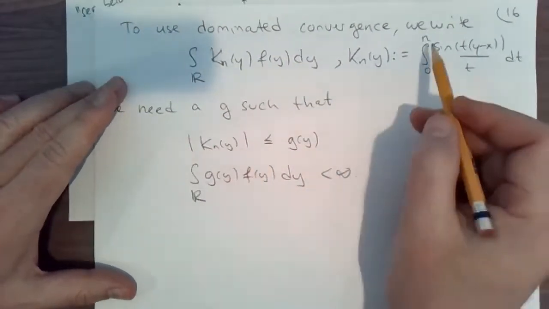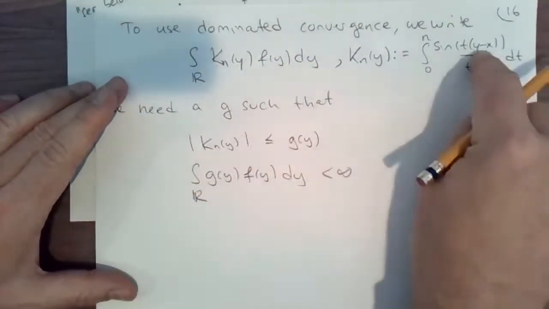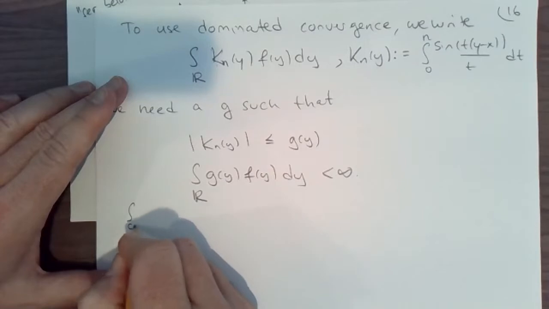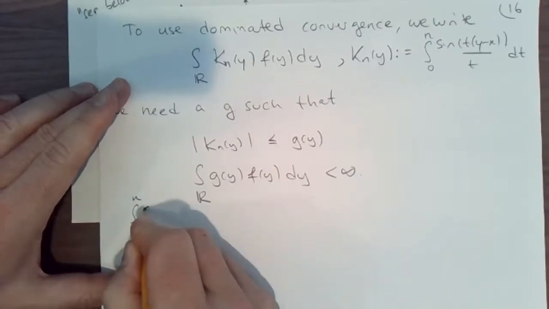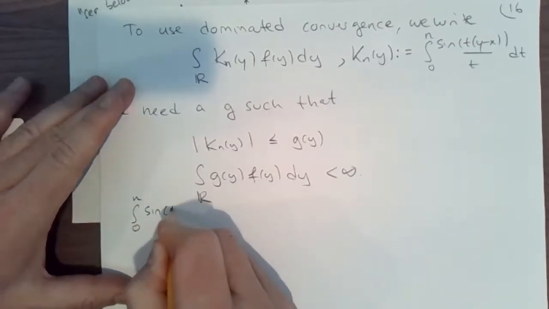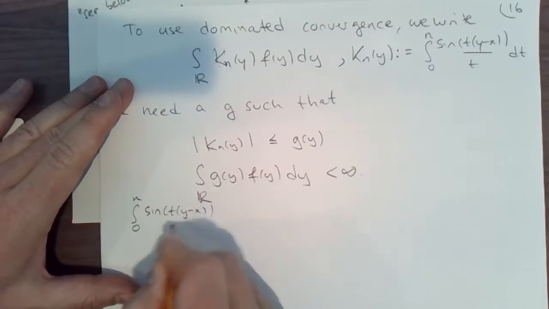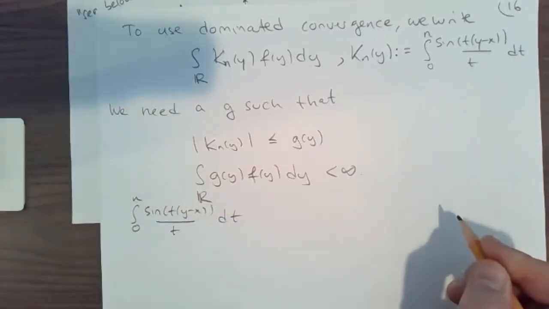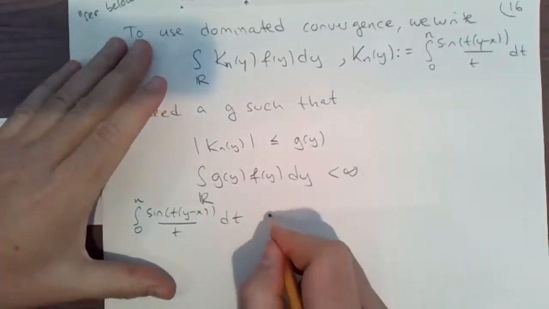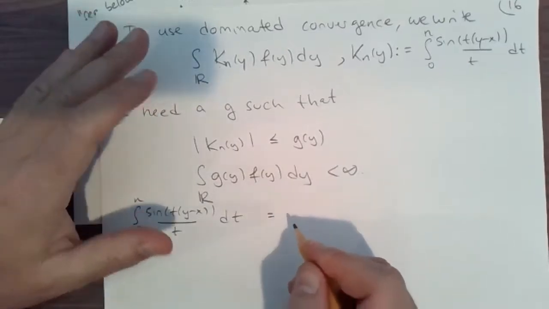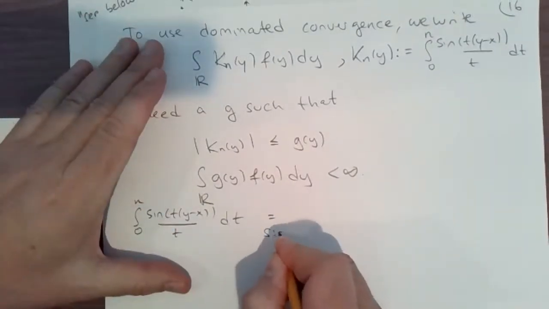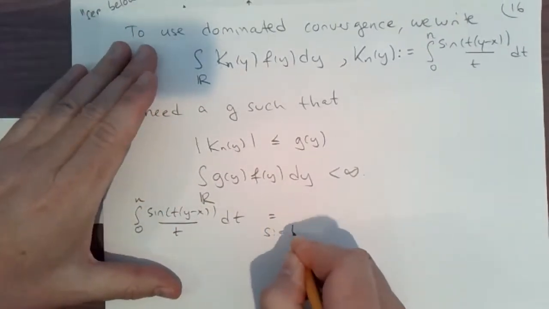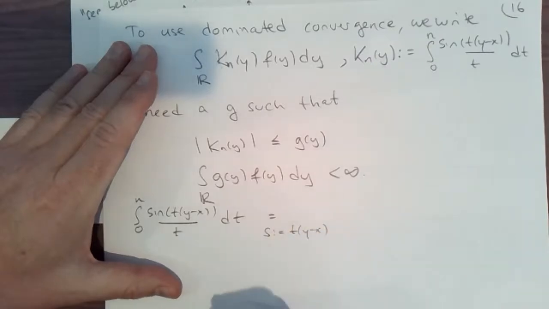Can we get rid of the y? If we look at an integral from 0 to n, sine t(y minus x) over t. We'll do that substitution we had before. We'll do the substitution that says set s equal to t(y minus x).